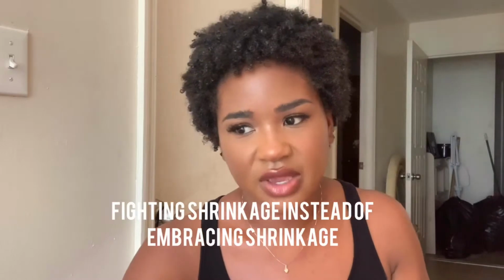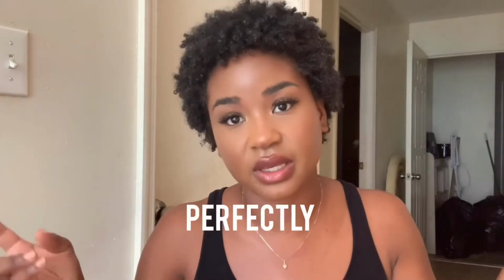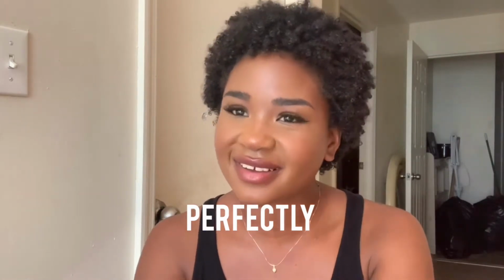When I read certain descriptions of hair, it would kind of describe curly or coily hair as being problematic, and other types of hair, like straight, wavy, or 3A hair, using adjectives like perfectly. So just know that your hair is beautiful, whatever type it is.